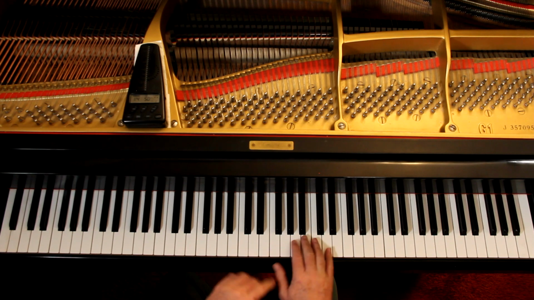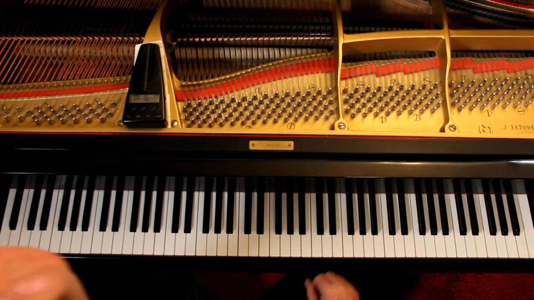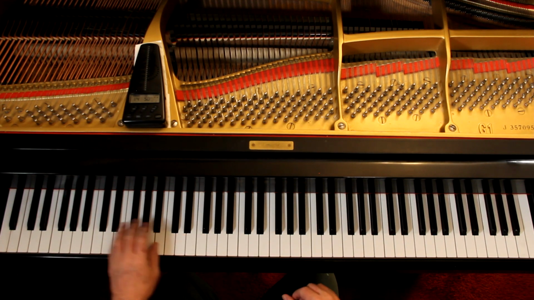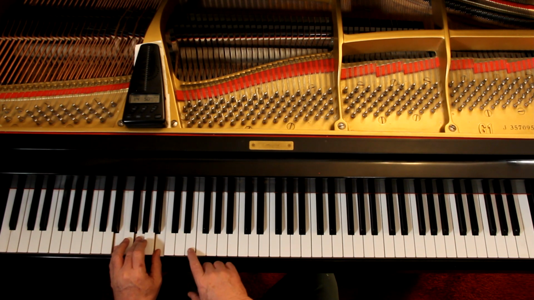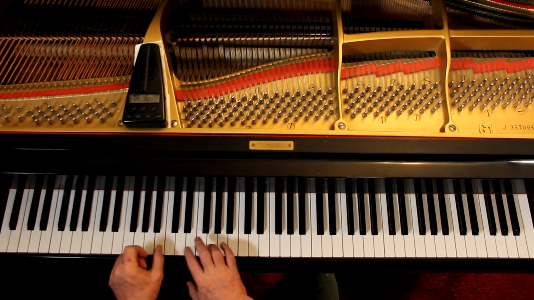What's next? G major up here, wherever, and then E minor they've got down here. Doesn't matter where it is. The chord is this chord. So you can draw those in if you want. You use whole notes for all of them.